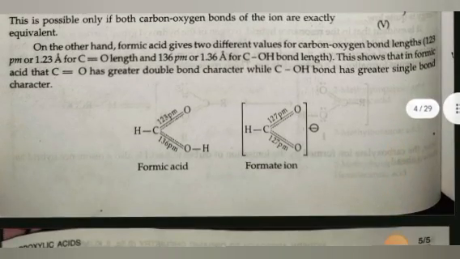On the other hand, formic acid gives two different values for the carbon-oxygen bond length: 123 picometer or 1.23 angstrom for the C=O bond length, and 136 picometer or 1.36 angstrom for the C-OH bond length. This shows that in formic acid the C=O bond has greater double bond character while the C-OH bond has greater single bond character.